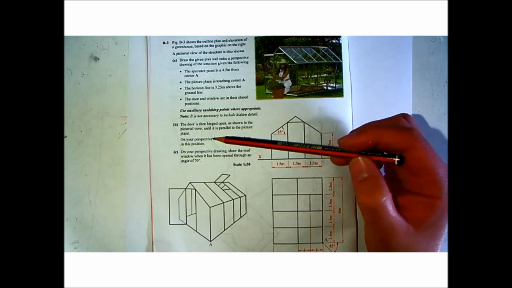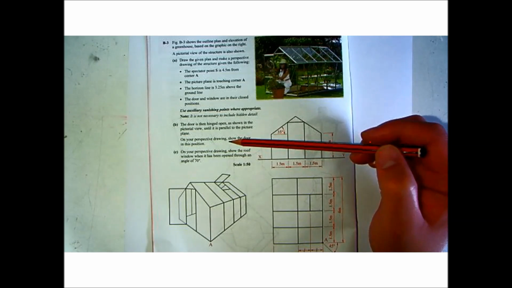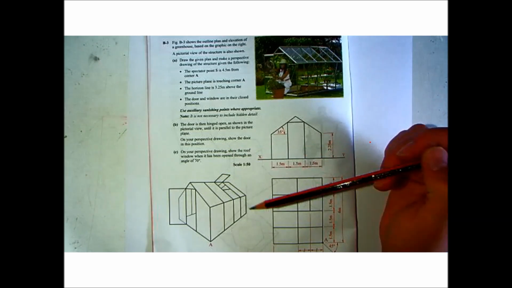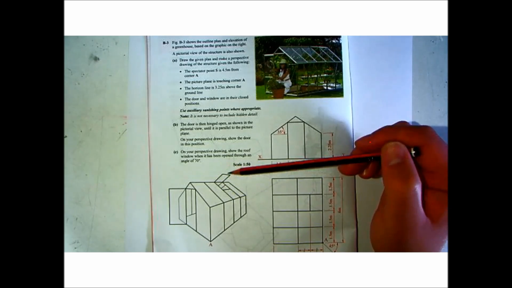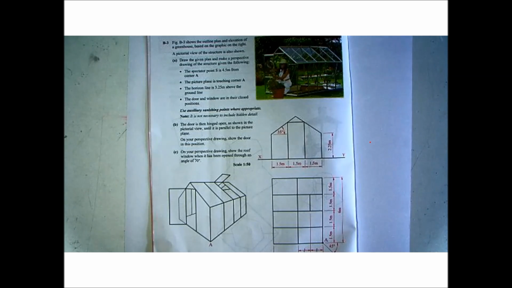Part B, the door is then hinged open as shown in the pictorial view until it is parallel to the picture plane. On your perspective drawing, show the door in this position. And part C, on your perspective drawing, show the roof window when it has been opened through an angle of 70 degrees. So we'll do part A in this video, and might have to split it up and do a second video for parts B and C.